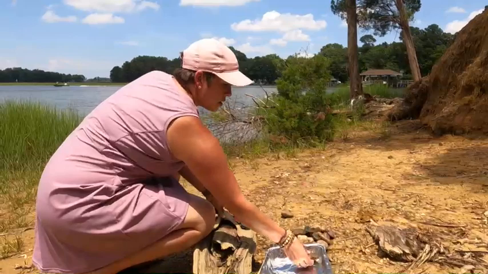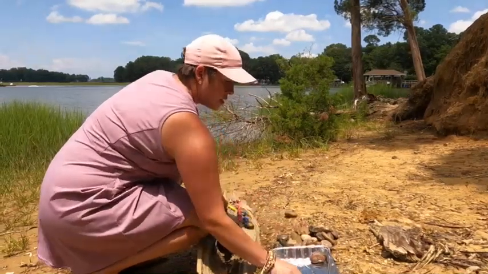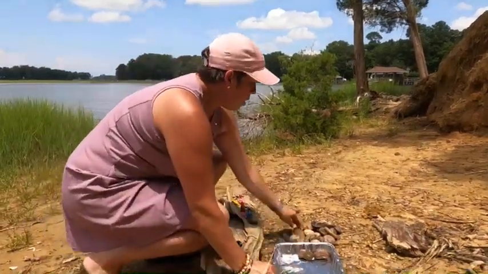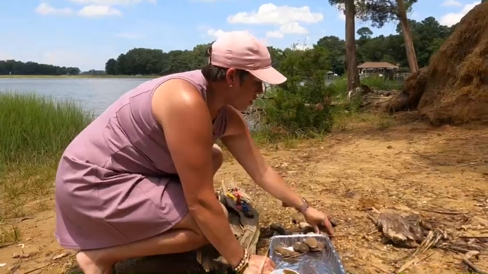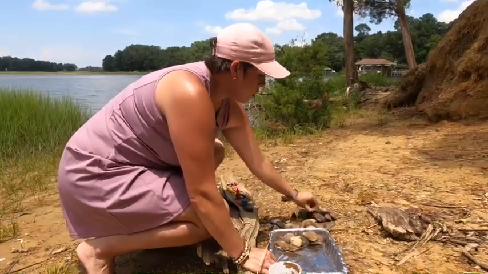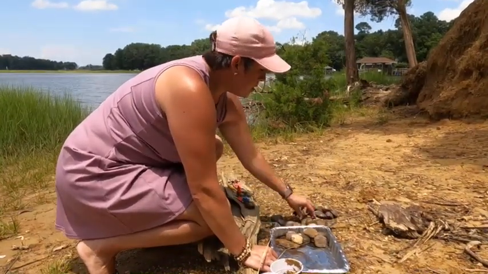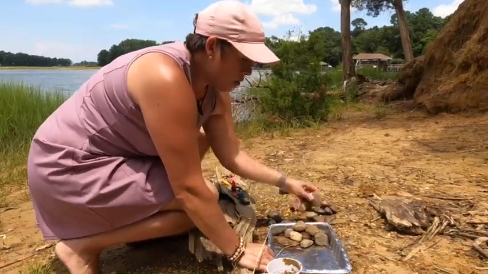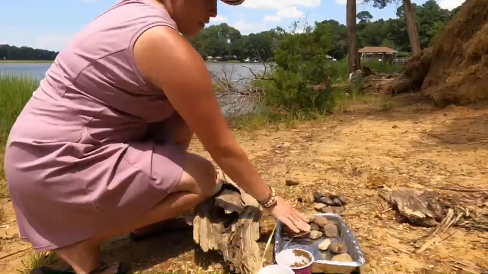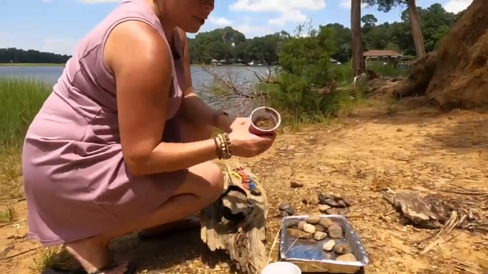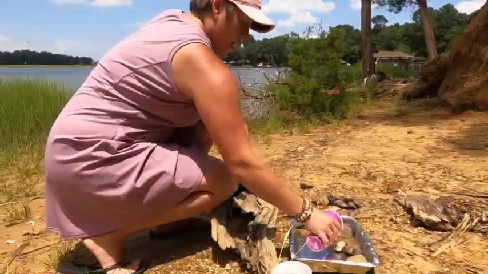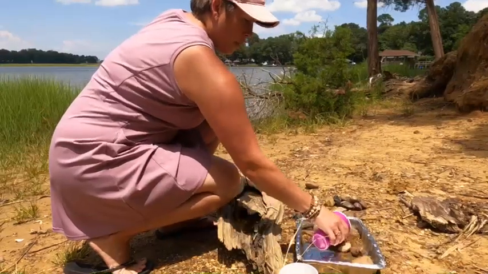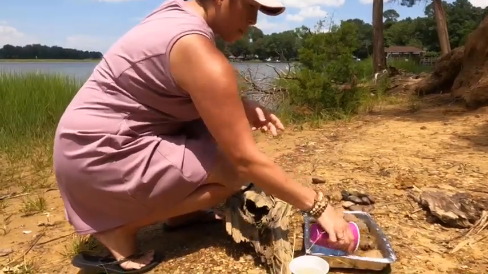I found some rocks, and what you're going to want to do is, in your pan, just arrange the rocks so that they start to almost become stepping stones. So you've got some that are around the side, and you have some that are higher. Take your sand, which I got from here, and just pour it in because it's part of the beach.